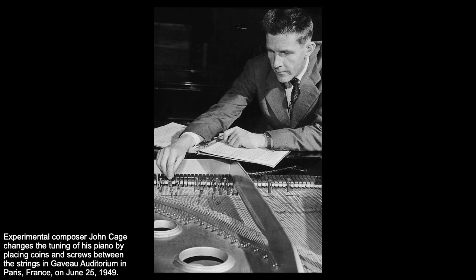So Cage explored how chance could be used to eliminate intention or personal taste in art making. He created altered pianos, in which he inserted objects between the strings of a piano to alter the way they sounded when played. He also did things like play 12 radios at once or assign music notes to random markings on a piece of paper. So he's interested in sound and chance.